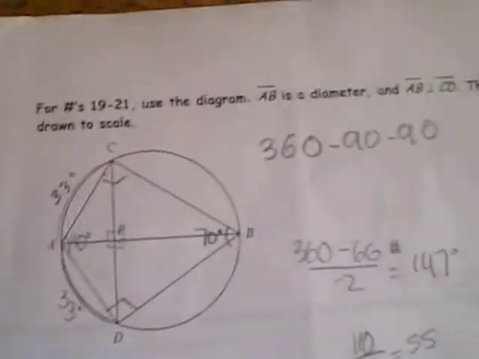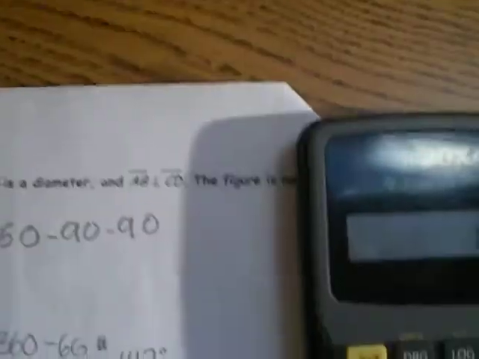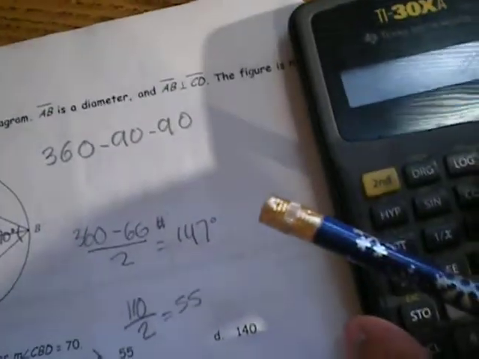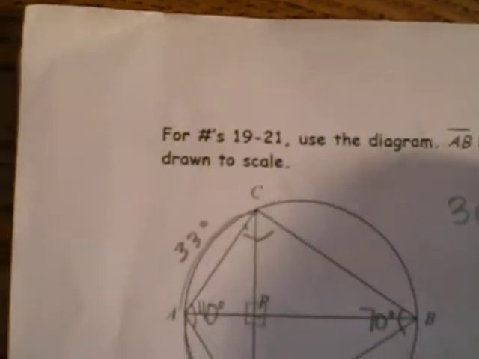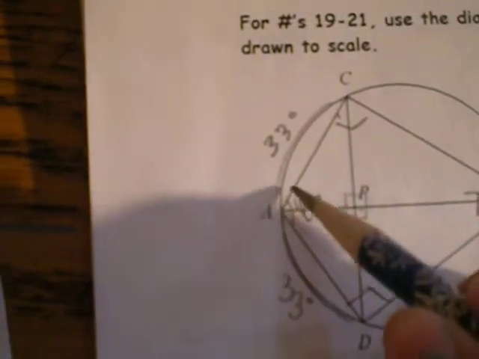So that's 360 minus 90 minus 90 equals 180, and then you have to subtract the given 70 degrees, this part, and then that gives you 110. And then this angle right here is 110, but you know that each angle is congruent, so if you divide it by 2, each angle actually equals 55 degrees, so number 19 is C.